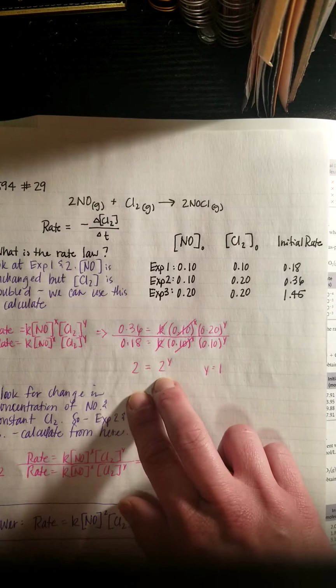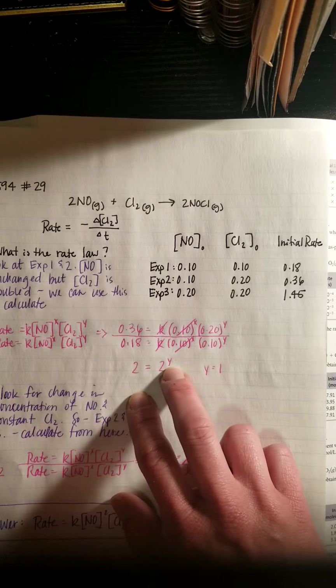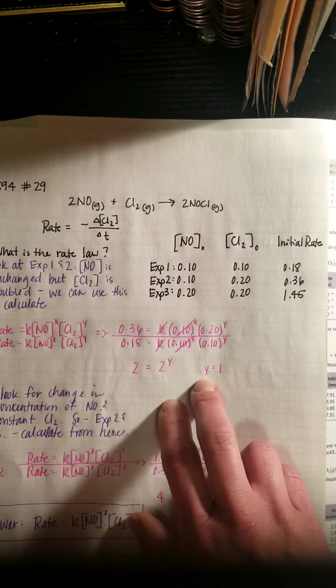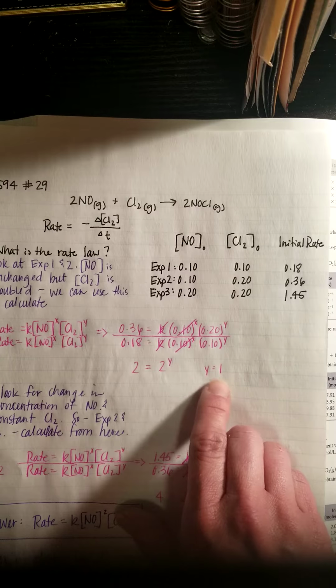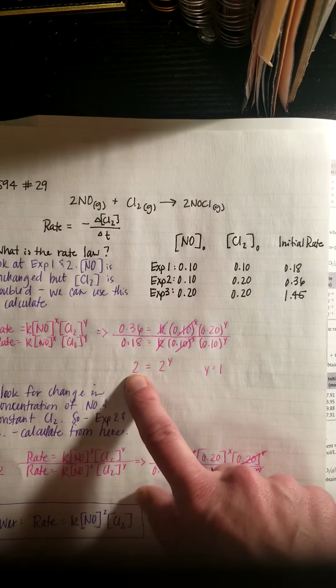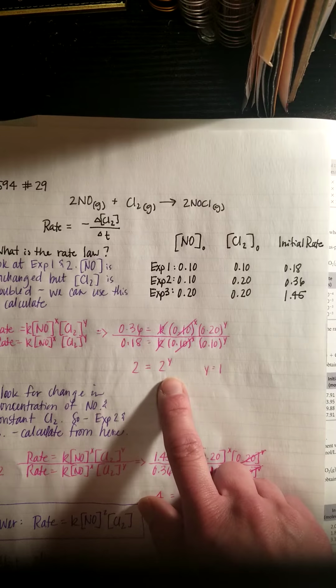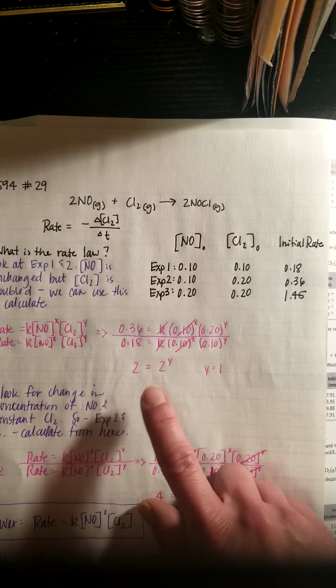So you could do fancy clicks in your calculator to figure out what x is going to be, but what do you think x is going to be? Well, 2 would have to be raised to 1 in order to get this a value of 2. So that tells me that Cl is the first order.